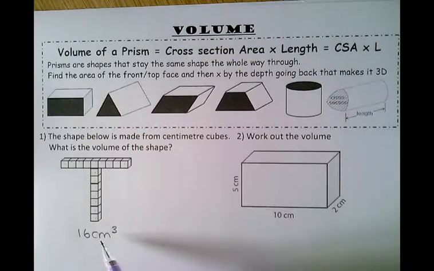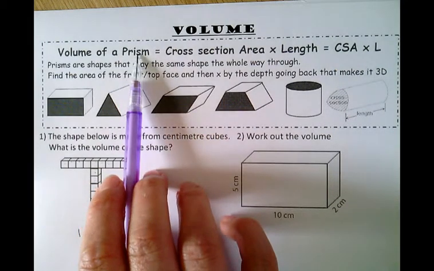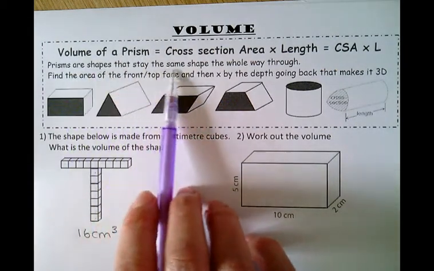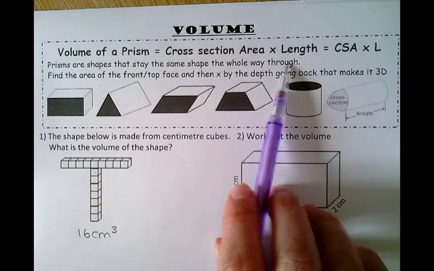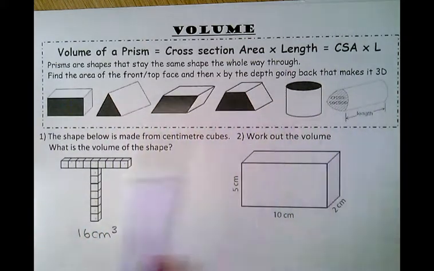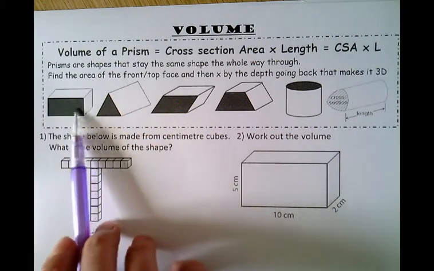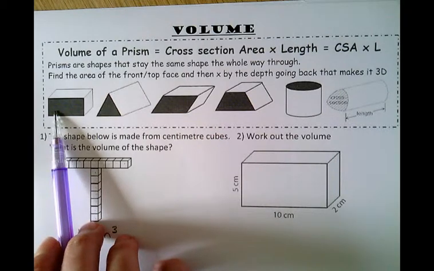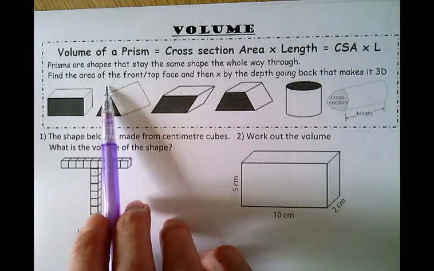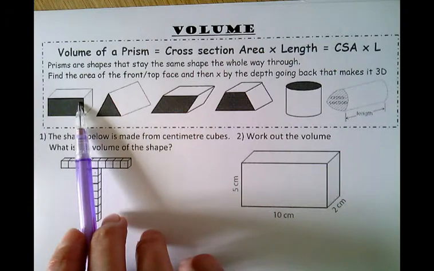For all the other shapes at foundation here, they're all prisms. And what I mean by a prism is that they are shapes that stay the same shape the whole way through. So these ones here, if they were made out of chocolate or something like that, or cheese, something that you could chop up, if you were to take a slice off the front of that, it would be a rectangle. And if you keep slicing right to the back, everybody would get the same piece, the same size of rectangle. So it's a prism, it stays the same from the front to the back.